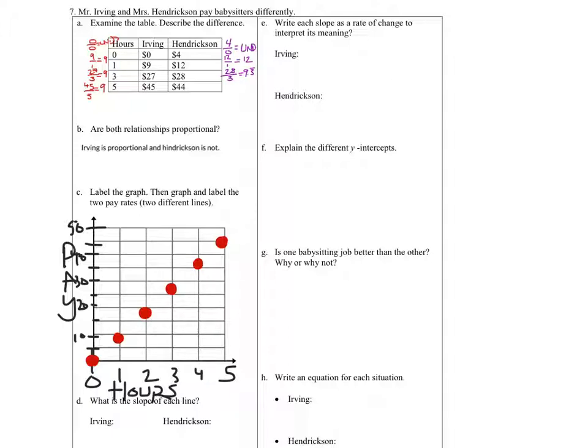And then we also have Hendrickson, which starts at 0 hours, $4, right about here. And then 1 hour is $12, right about here. And then 3 hours is 28, about right there. And then 5 hours is 44, about right here. And so if we draw the lines for these, oh, that's not the right line. Here's the line, there we go. There's that one for Hendrickson. And then we have the one for Irving.